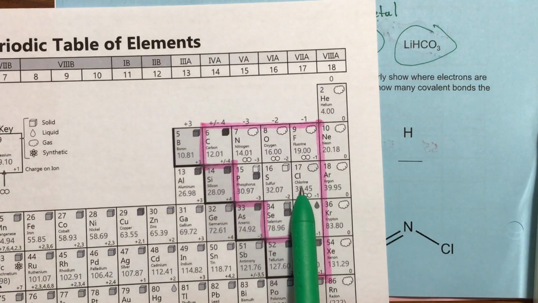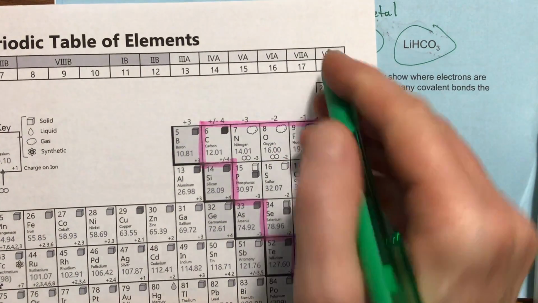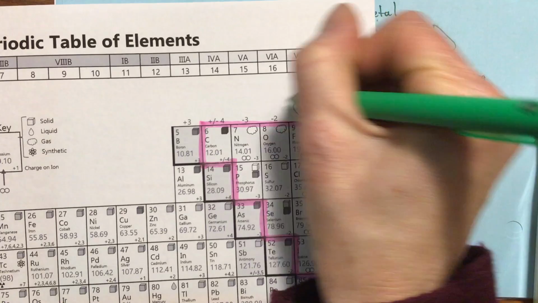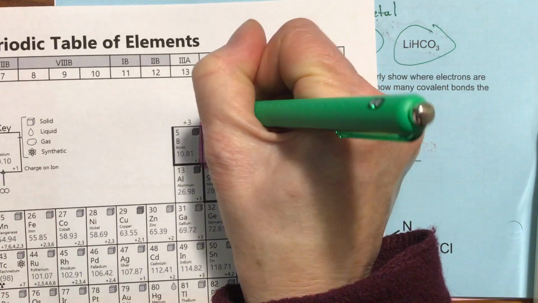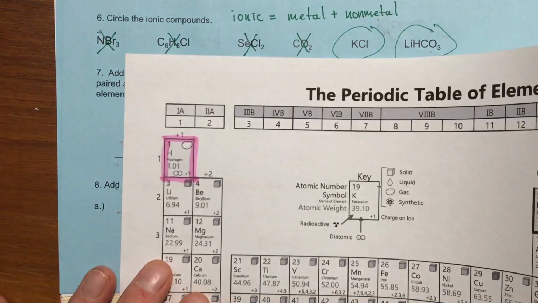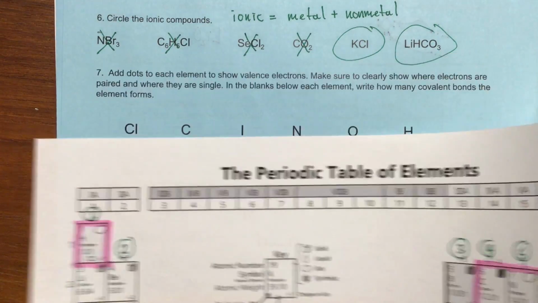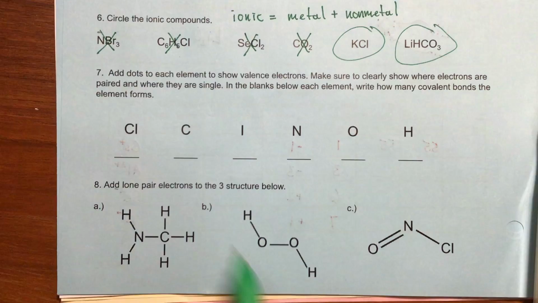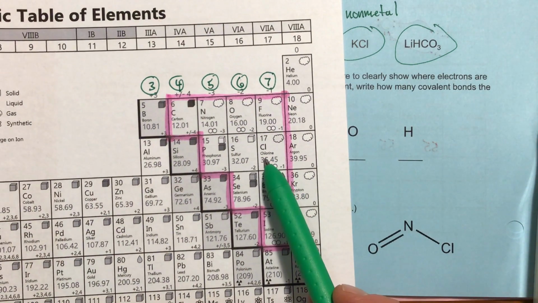So here I'm looking at chlorine. That is in column number 7, one from the last column there. I'm going to put a 7 above that. I didn't label this periodic table, so let me go ahead and do that now. All right, tall group column numbers, got it. So we're going back to that chlorine then, here in column 7. That's going to get 7 dots because it's in the 7th column.